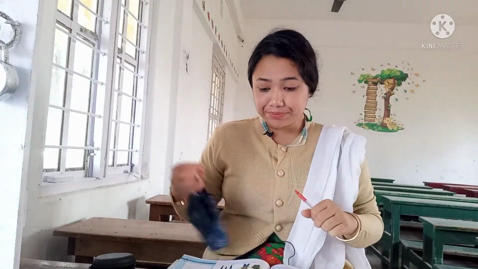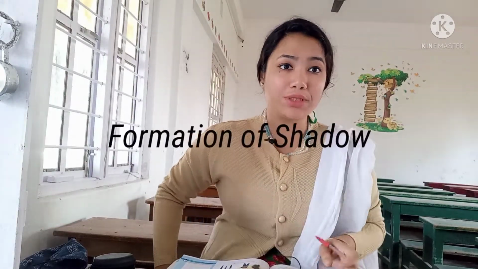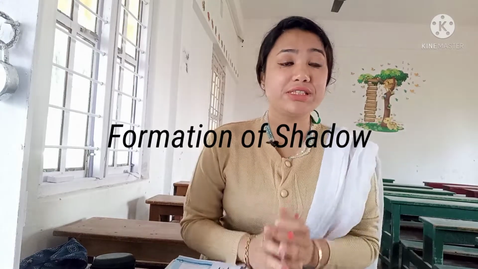So, today we will be starting the topic how is a shadow formed from page number 76. Please all of you open page number 76 and listen to me carefully. First topic is how is a shadow formed.